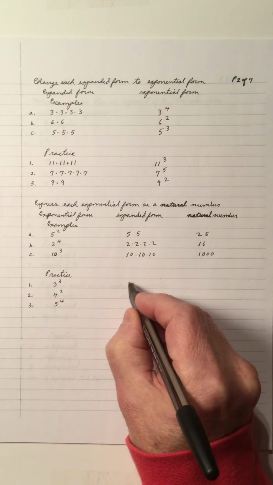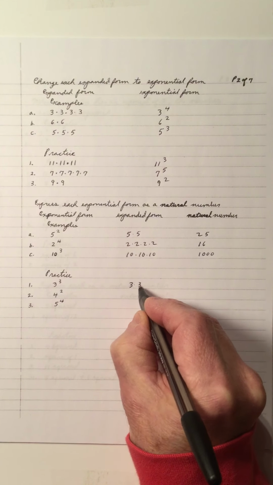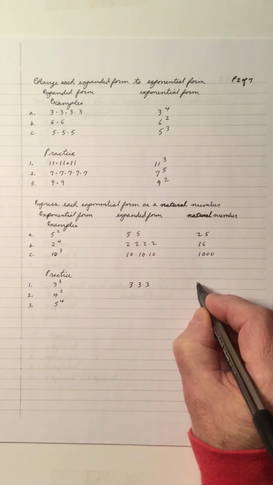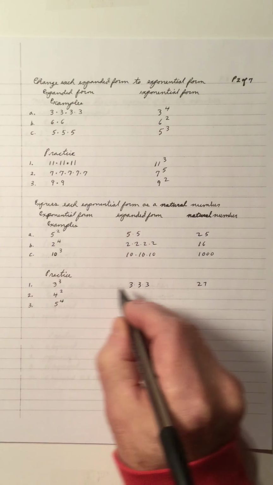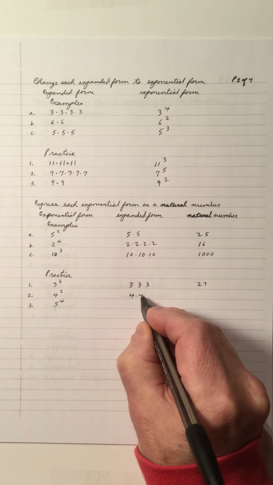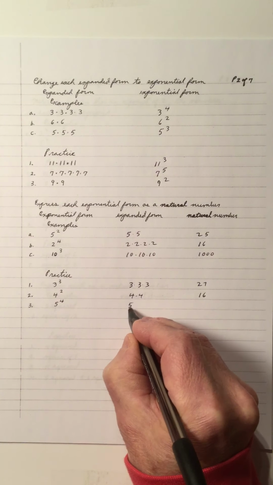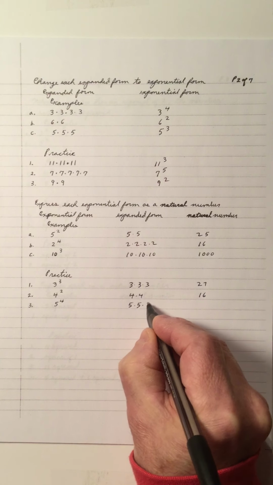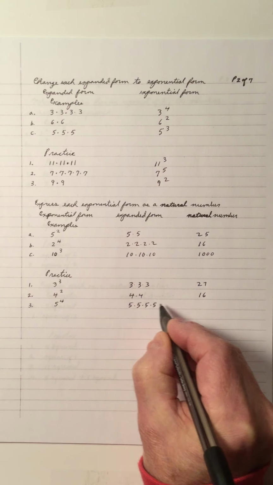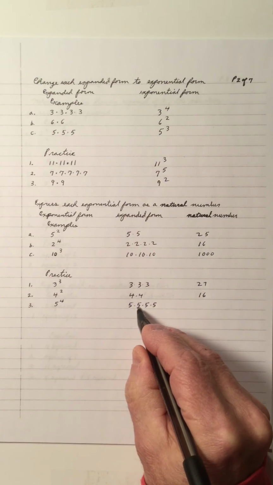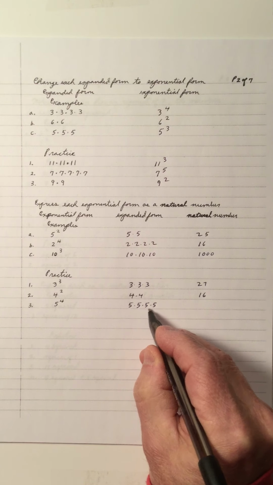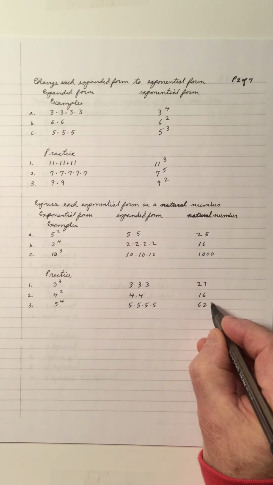Practice. 3 to the 3 is three 3's. 9 times 3 is 27. 4 to the 2 is 4 times 4, which is 16. And 5 to the 4 is 5 times 5 times 5 times 5. 25 times 5 is 125 times 5 is 625.